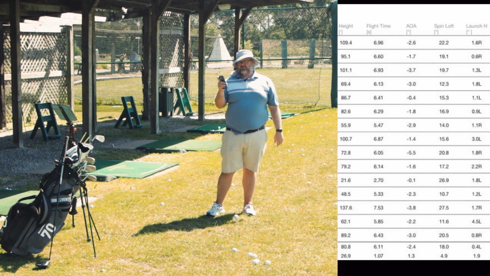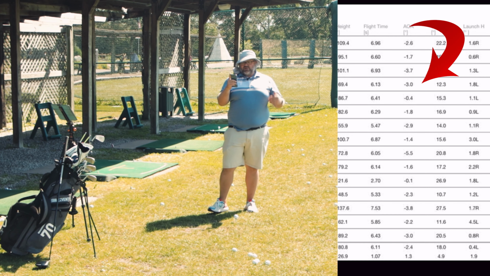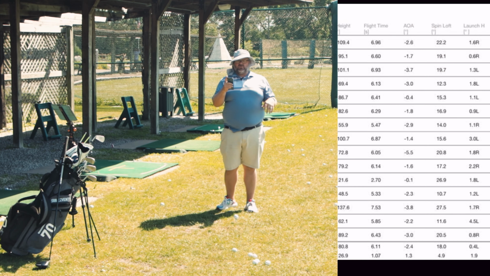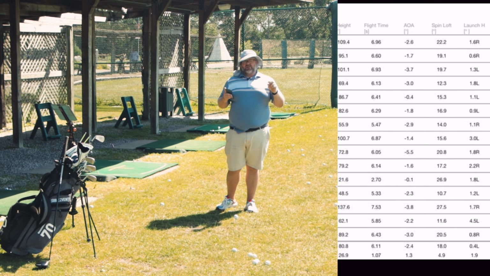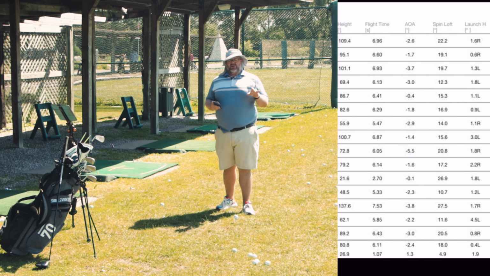And so I go over to those numbers, and what we see here is we've got negative angle of attack numbers, you know, negative 5.5, negative 2, anything negative when we are hitting the driver, that's going to cause us some issues when we go to hit that club.